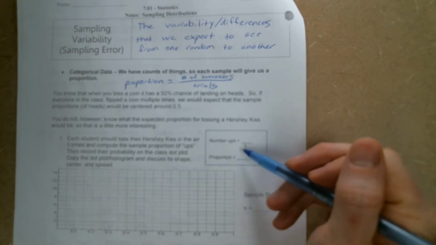All right. If you don't have any Hershey Kisses, you can just see what I'm going to put down on this sheet. But if you want to follow along at home, you need to have some Hershey Kisses. You would start by tossing your Hershey Kiss in the air 5 times and counting how many times it landed pointing up, as opposed to on its base. That's your number of successes, and we put it over the number of trials to calculate a proportion.